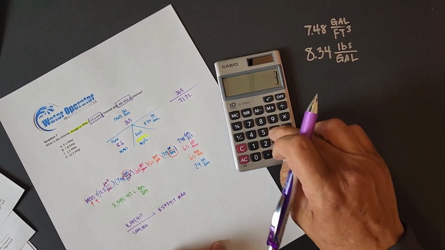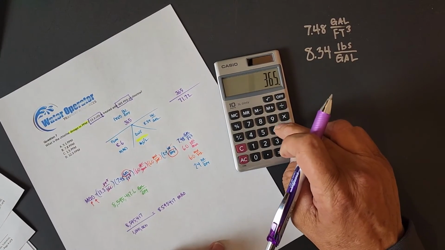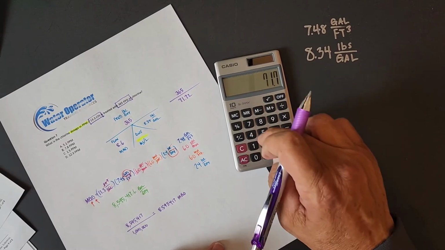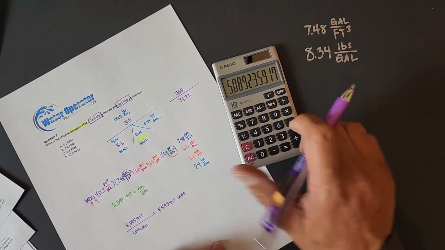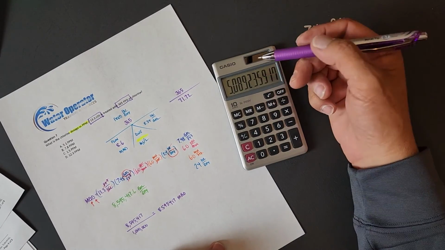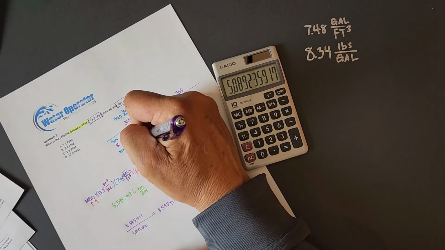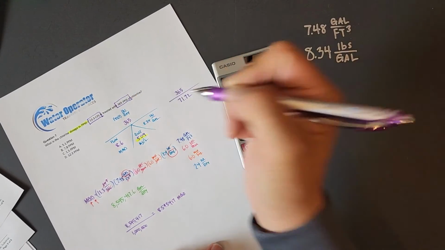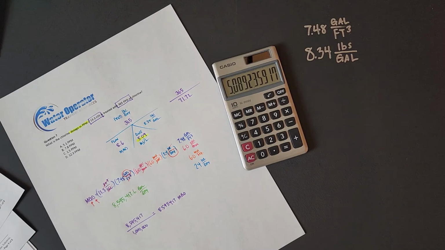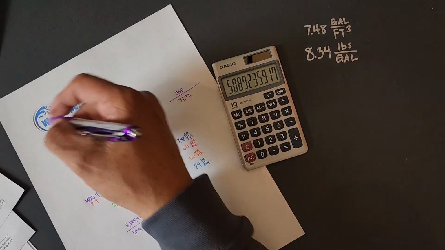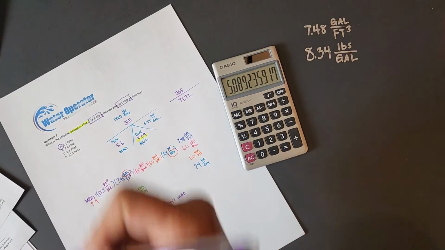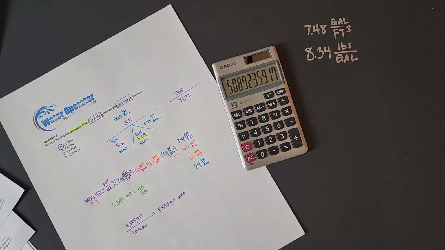So let's take that 365 and divide it by 71.72, and it's going to give us 5.09. 5.09 parts per million is our dose. 5.09 rounds up to 5.1 parts per million. The correct answer is A.